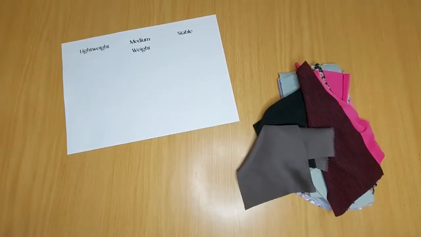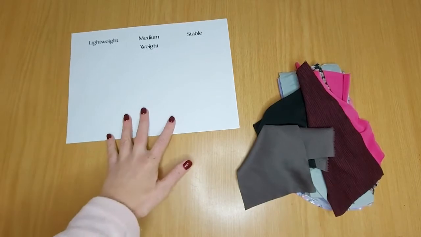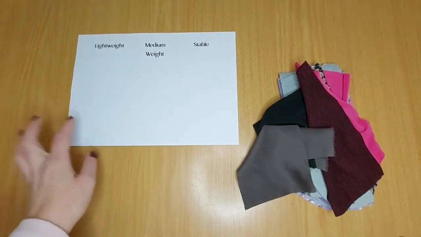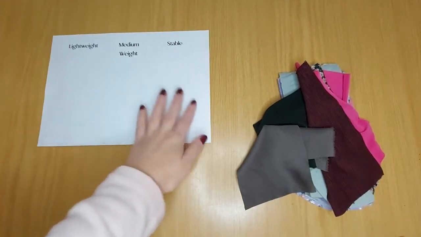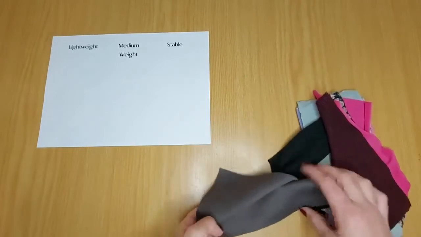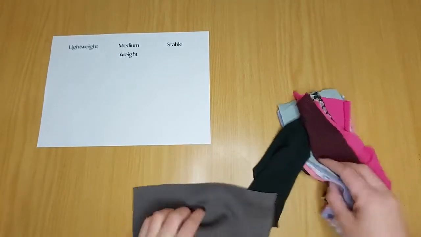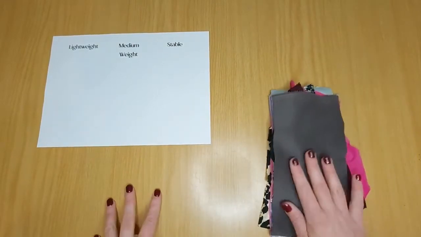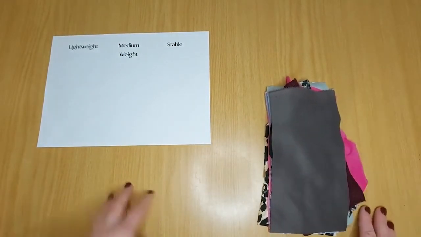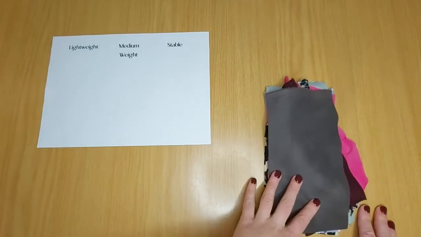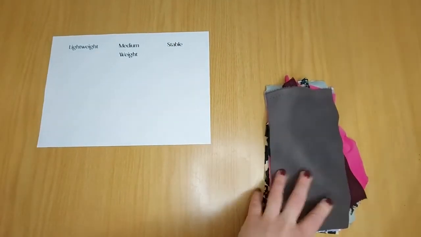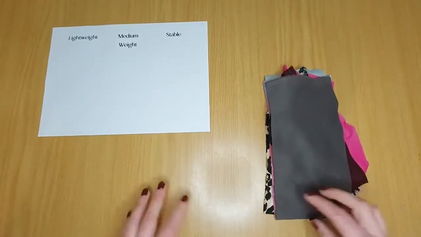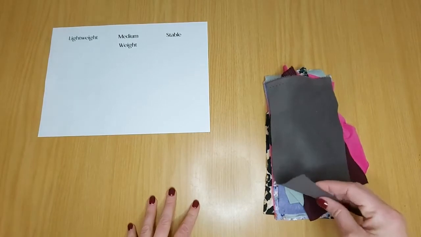The first thing I want to show you and demonstrate, hopefully you can see it clearly on the video, is that knits can be divided, as with any fabric, into lightweight, medium weight, and then stable knits. And it just means exactly what the word says. So I have a little pile of knit fabrics here that I'll be using for this whole presentation. And I haven't divided them up yet, because I want to show you as I go along how you can determine what type of fabric it is.